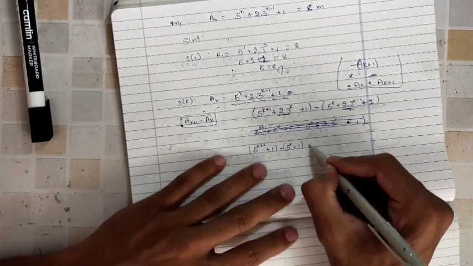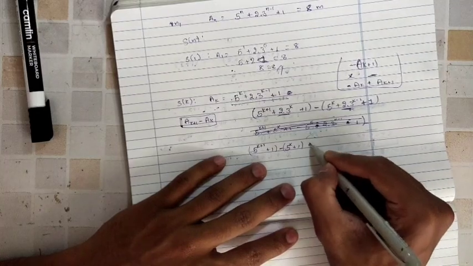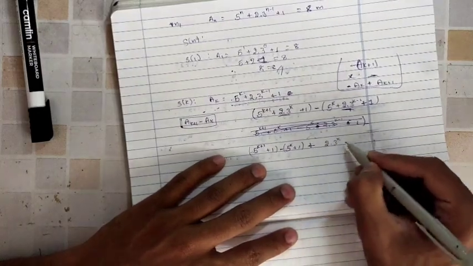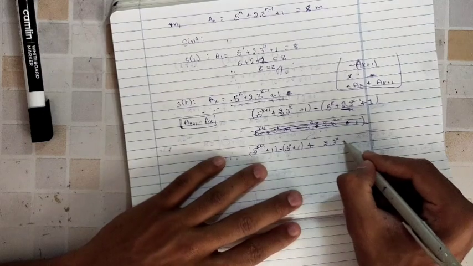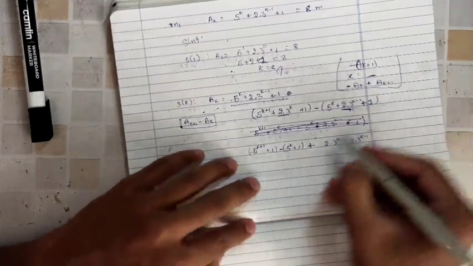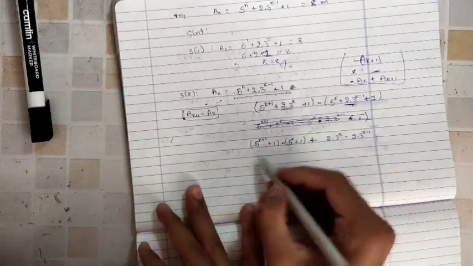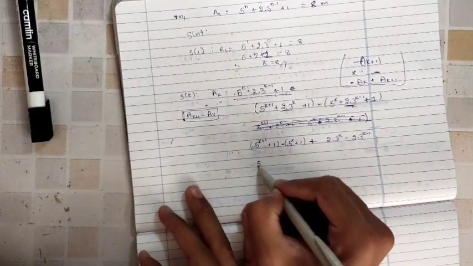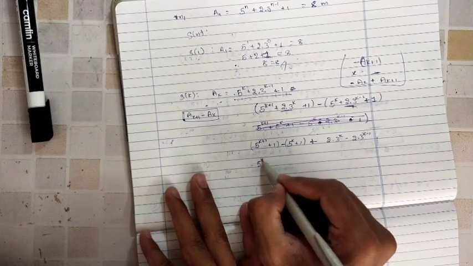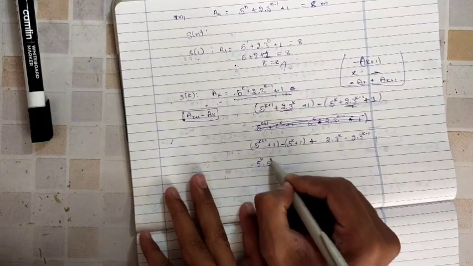Then I have plus 2 into 3 power k minus 2 into 3 power k minus 1. From this I can group 5 power k plus 1, right. So I can write 5 power k into 5 power 1.